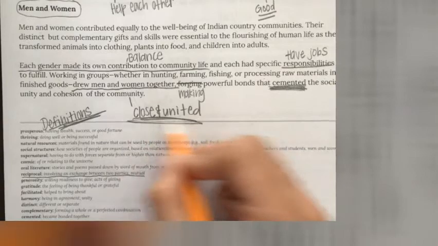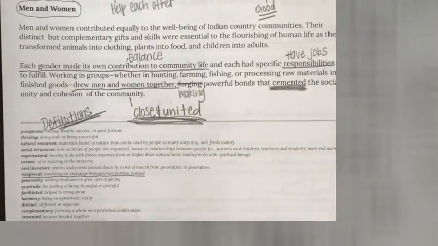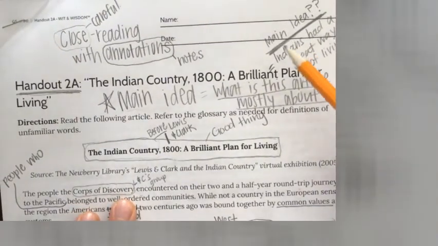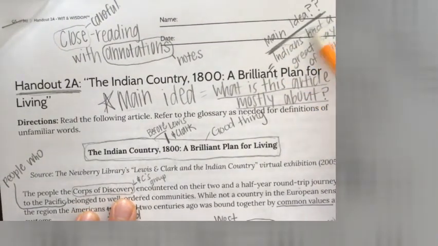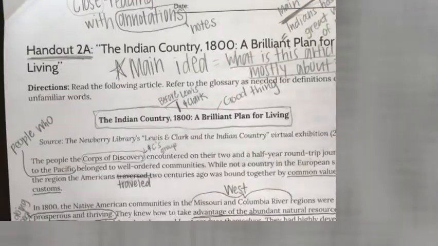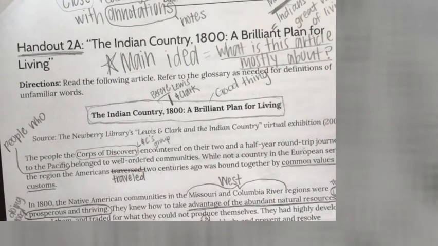All right, so now that we've finished reading, we're going to think, what was the main idea? So I want you to put in the chat, what do you think this article was mostly about? What did the author want you to know about Indian country in the 1800s?